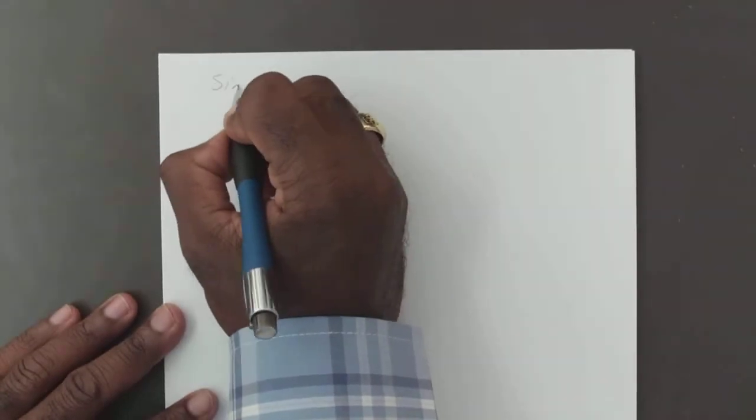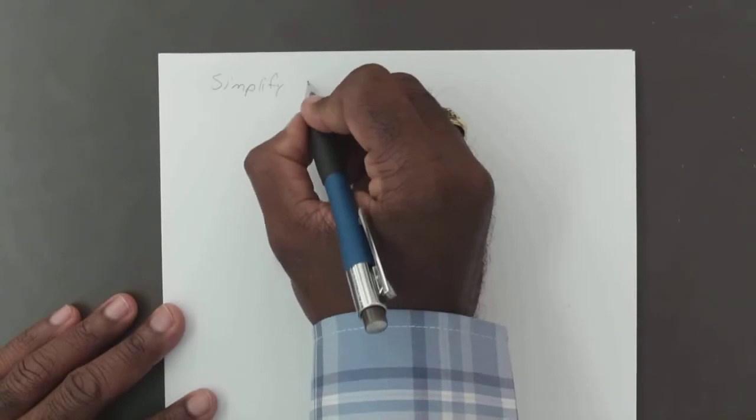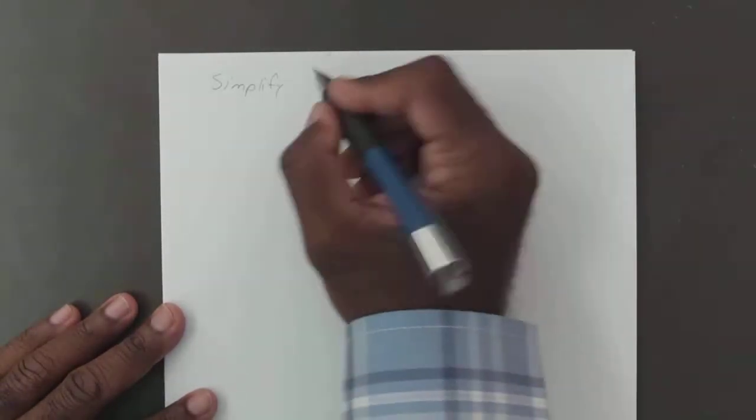Okay, so now we're going to simplify radical expressions with division.